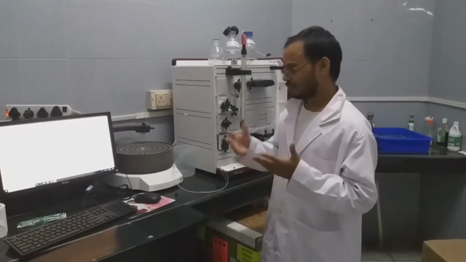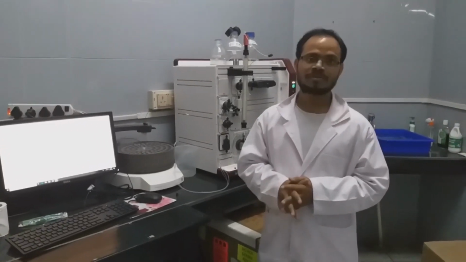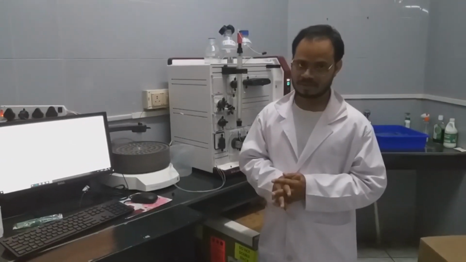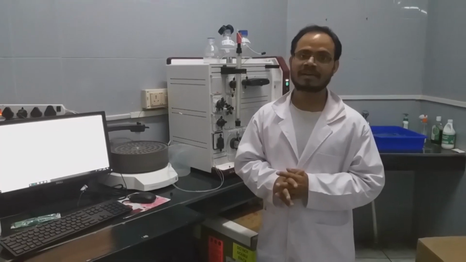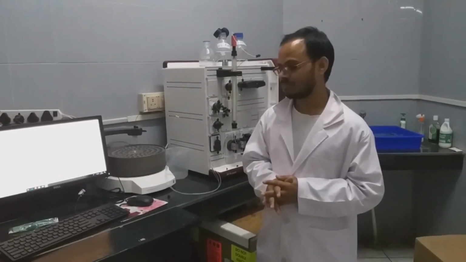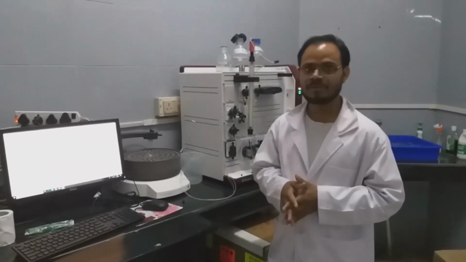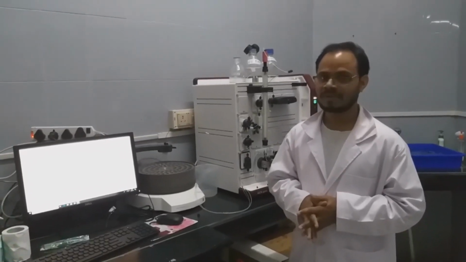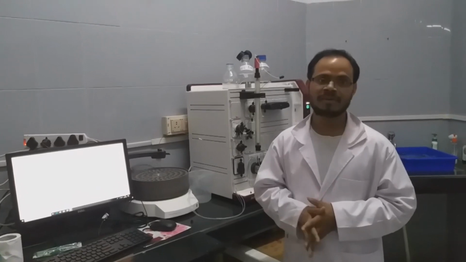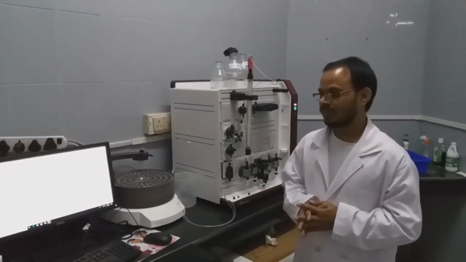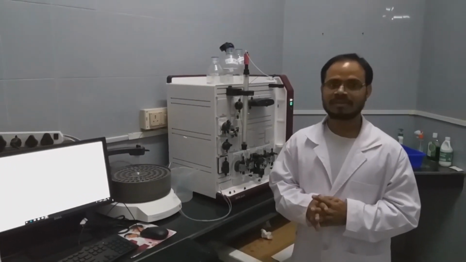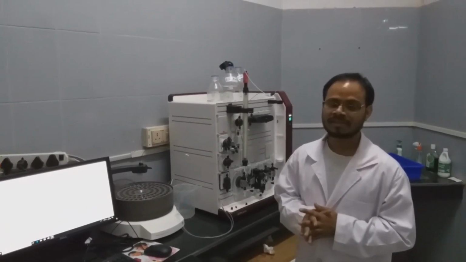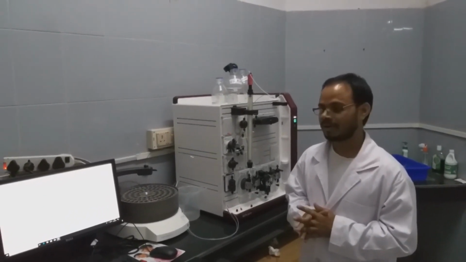So this also helps good resolution and keeps the structure of the protein intact. Indirectly, we are providing similar conditions for the protein, so it will behave in a native condition. So we completely washed out the ethanol that was present inside the column. Now we will equilibrate in the phosphate buffer.